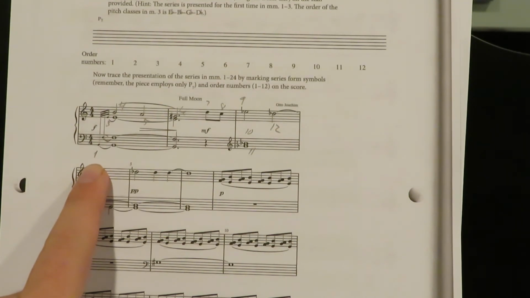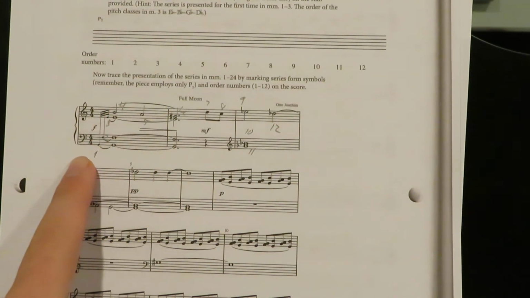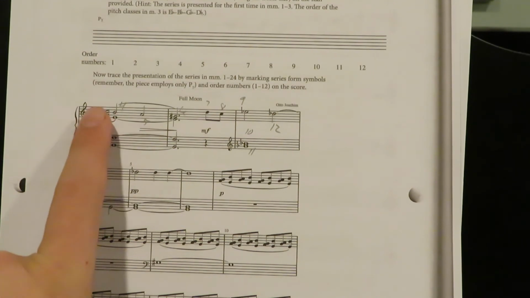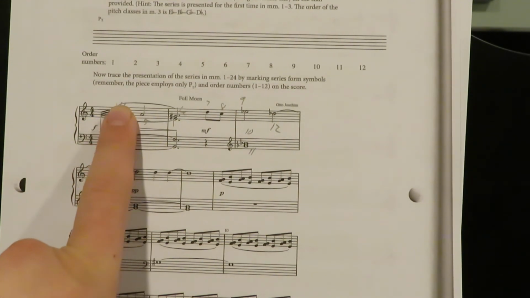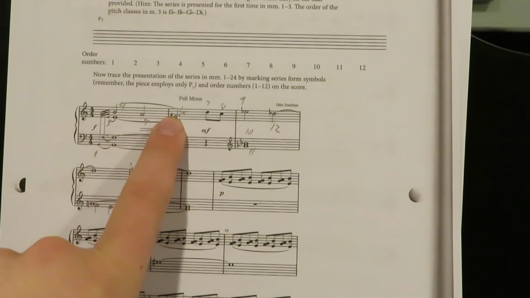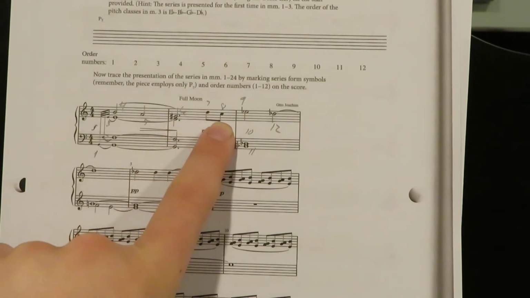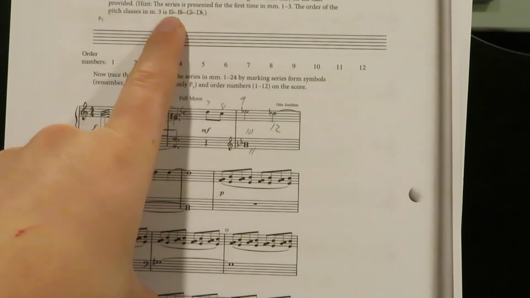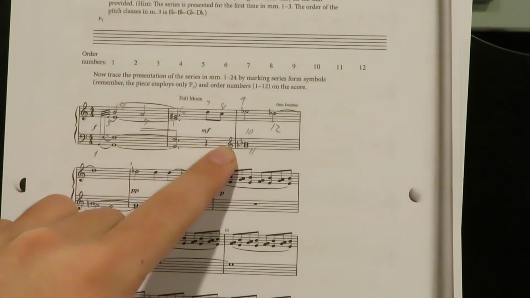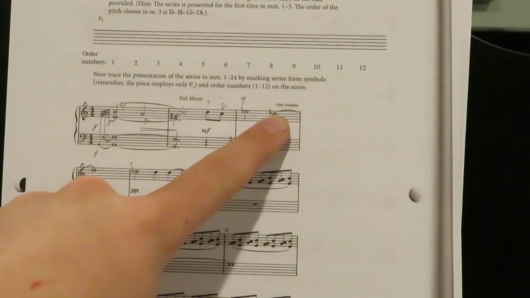See the rolled chord? That gives it away. It's not just stacked, it's rolled. So the G comes first, then the F, then the E, then the B. So that's 1, 2, 3, 4. A is 5, G sharp is 6, D is 7, C is 8. Then it gives you the hint, E flat, B flat, G flat, D flat is the order. So 9, 10, 11, 12.